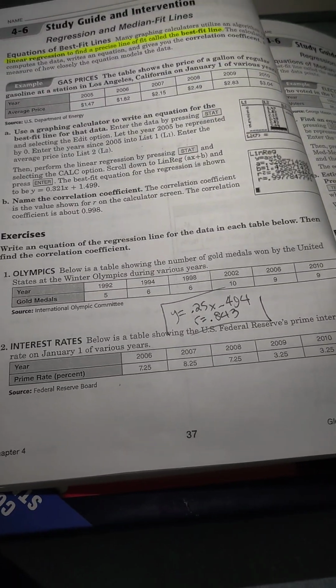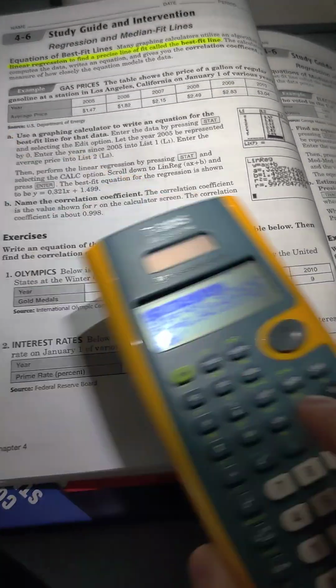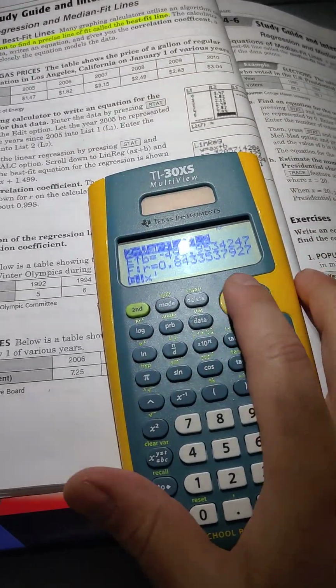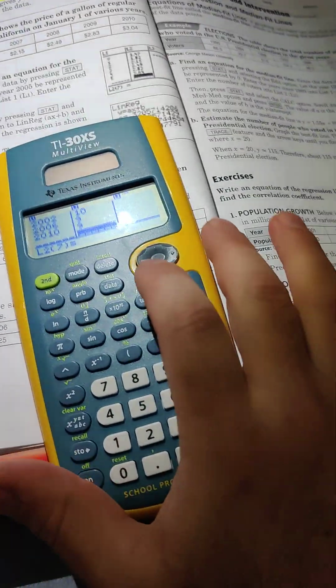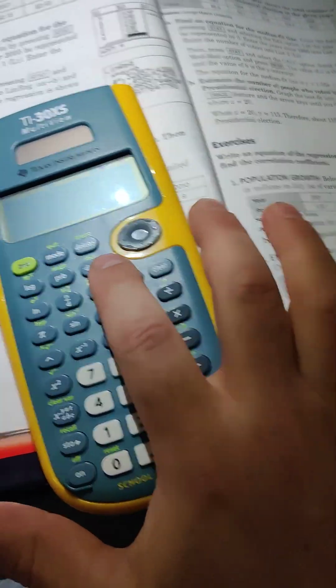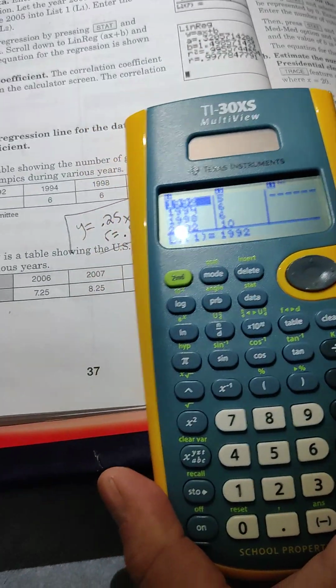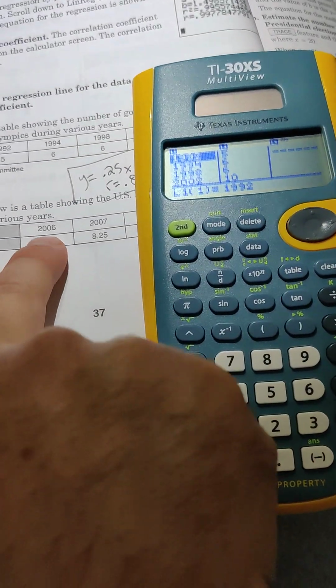So we're doing number 2 on page 37. The first thing we want to do is clear everything. Second, quit. Let's say you don't see any of this stuff. So you hit data, and you see a table like this, and you're going to enter this data in the tables.